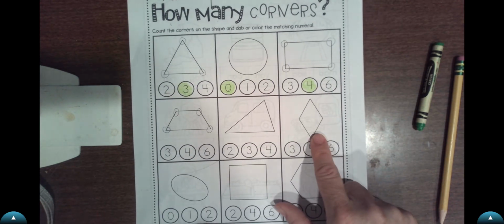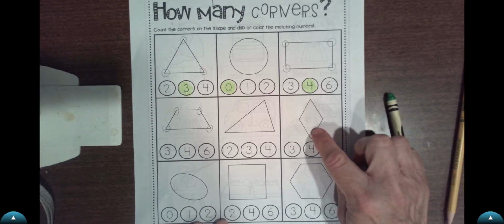Okay, let's go to this one. Let's look at the corners. Count the corners, and with your crayon, color in the one that shows how many corners this shape has. This is called a rhombus.